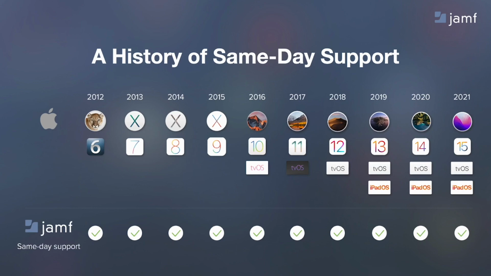And a very good reason for that is that at Jamf, we have an exclusive focus on Apple, and we have a history of providing same-day support for their new operating systems and services. This year was no exception, as Apple released macOS 12, iOS, iPadOS, and tvOS 15, and our commitment to same-day support ensures that end users and organizations can take advantage of new Apple capabilities the moment that they're available.